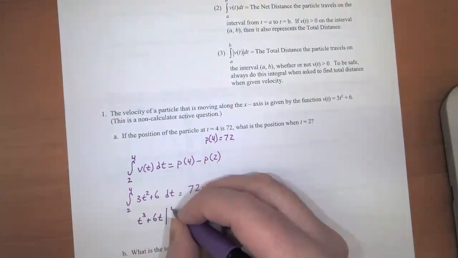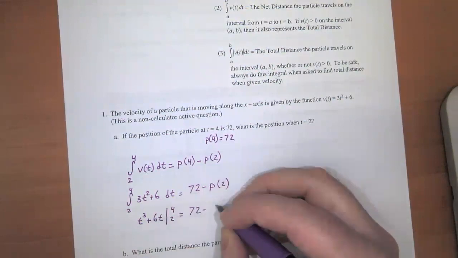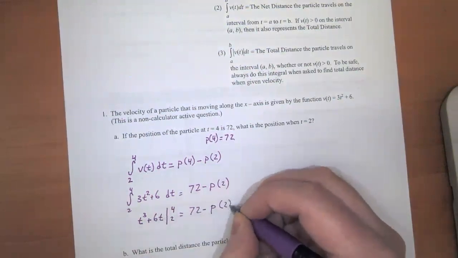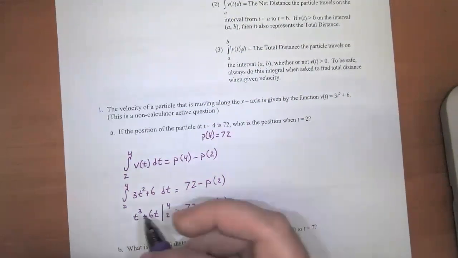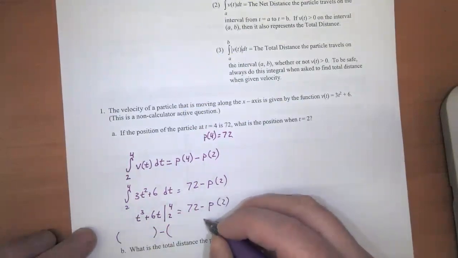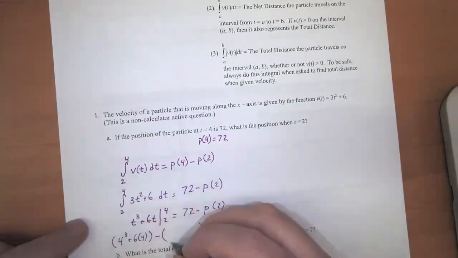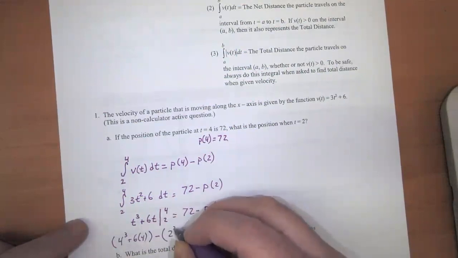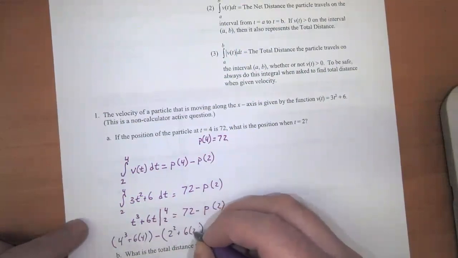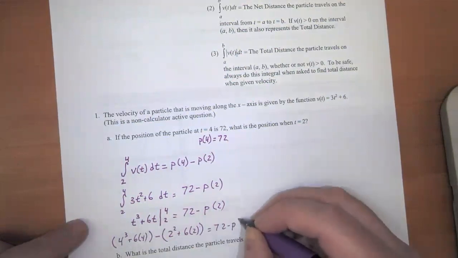We're going to evaluate that from 2 to 4, and that's equal to 72 minus p of 2. So calculating this, it's just going to be 4 cubed plus 6 times 4 minus 2 cubed plus 6 times 2, and that's equal to 72 minus p of 2.